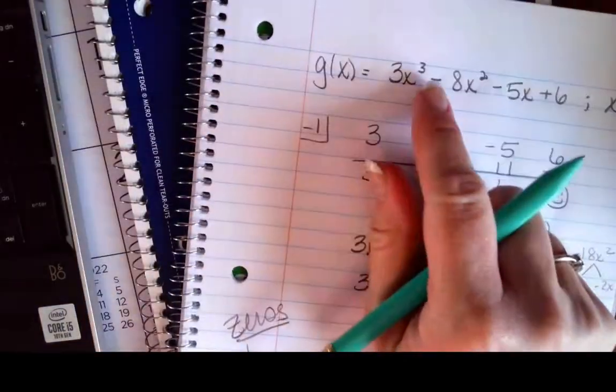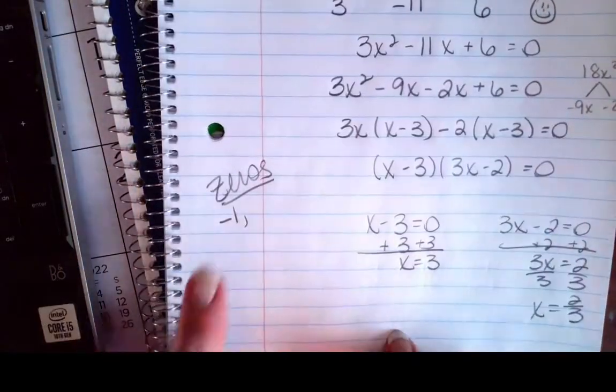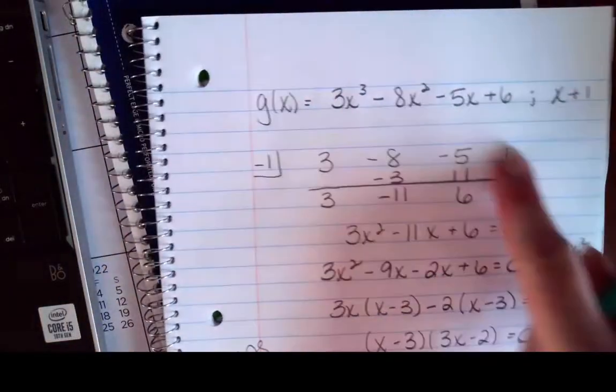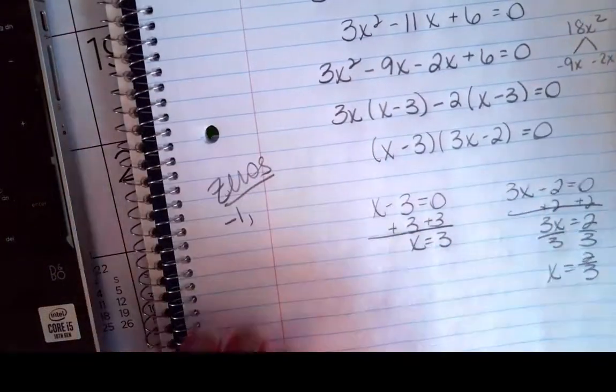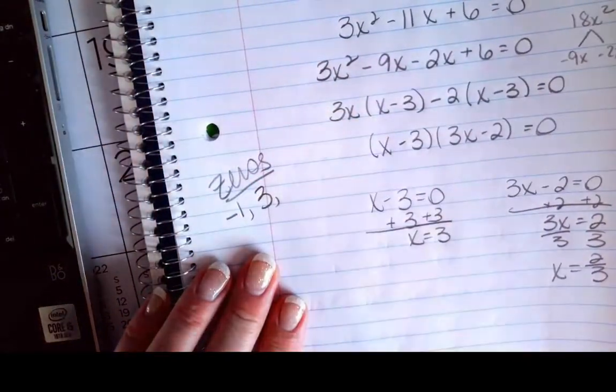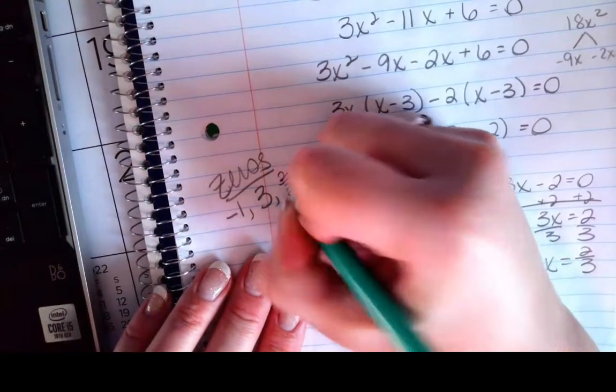So what are we looking for? I'm looking for 3 solutions. How many did we find? We found 1 by division, and then we factored what was left. So my other 2 zeros are 3 and 2/3.